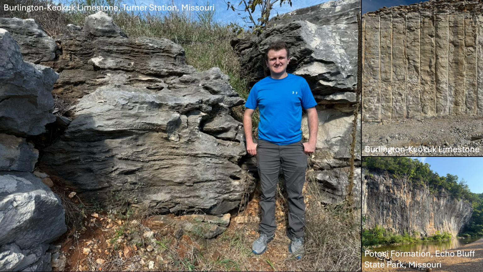And then over here on the bottom, that is a photograph of the Potosi Formation, and this is actually at Echo Bluff. It's a state park, one of the newer state parks here in Missouri, and so this is really close to the areas that are around Round Spring, and then also close to the Current River area. We got to visit that back in August of this year. Really kind of a spectacular sort of place.